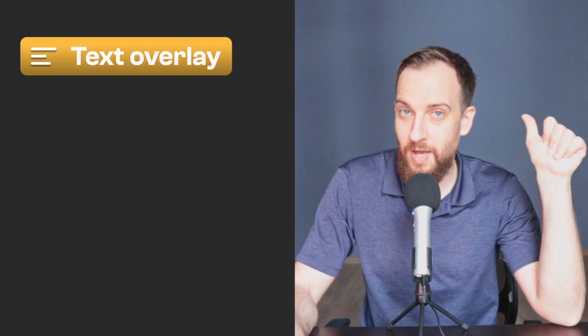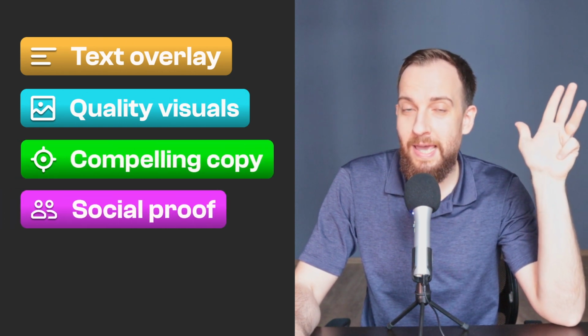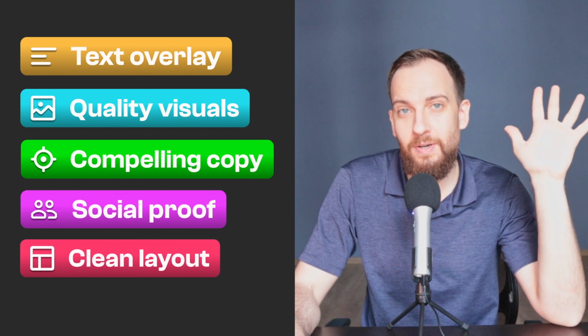So these are the 5 essential components: text overlay with a curiosity itch, high quality visual, compelling copy, social proof, and clean, uncluttered layout. Master these, and you'll be well on your way to crafting scroll stopping ads that truly convert.